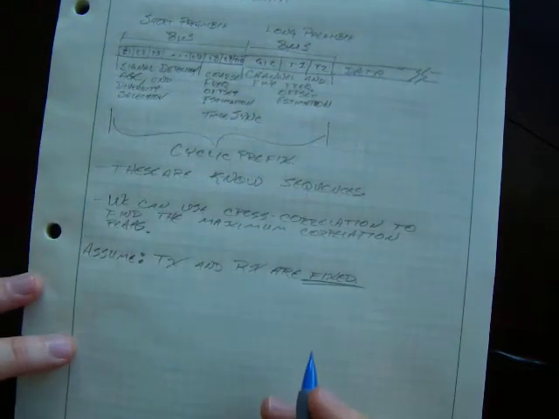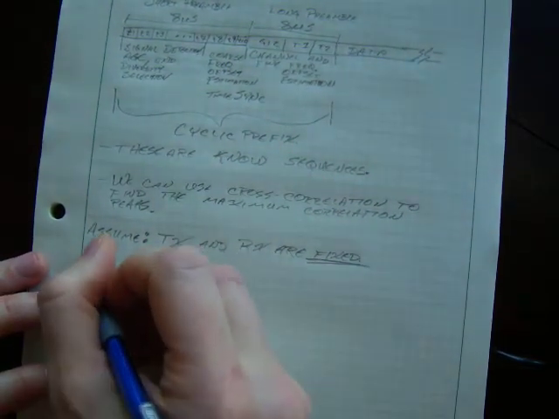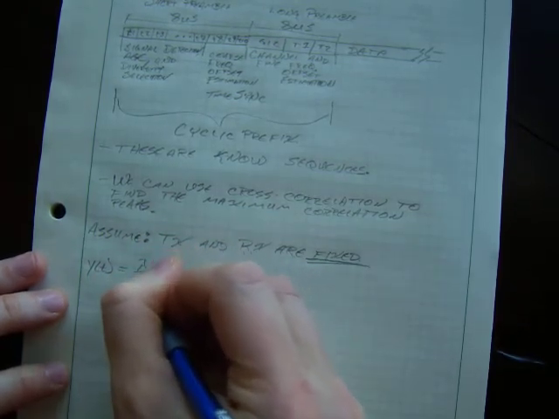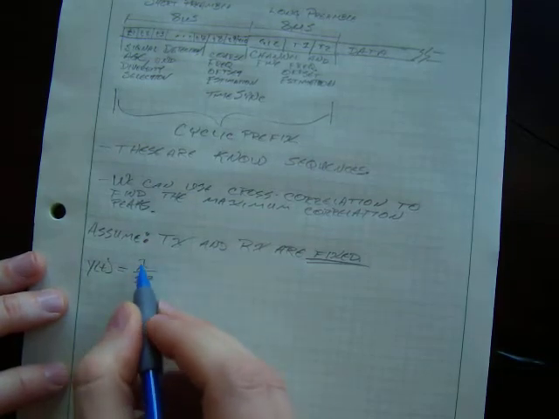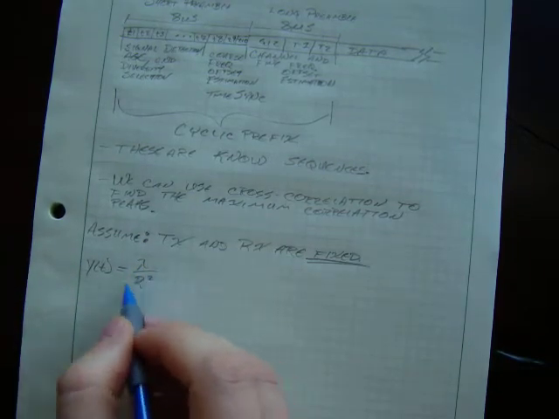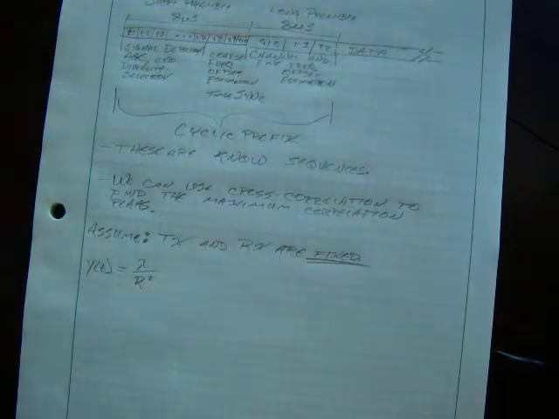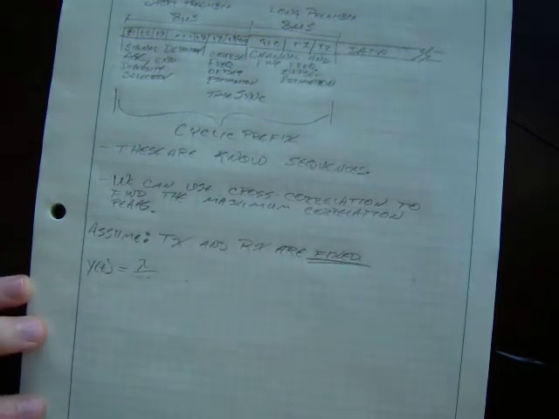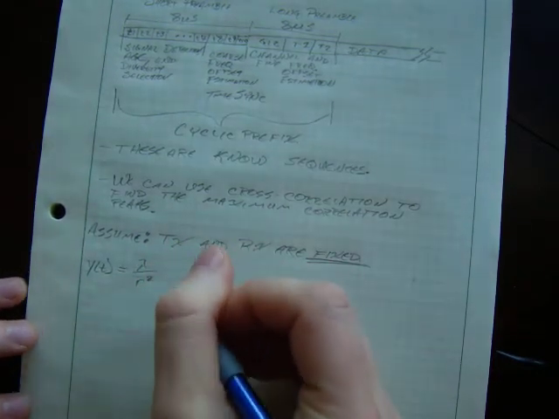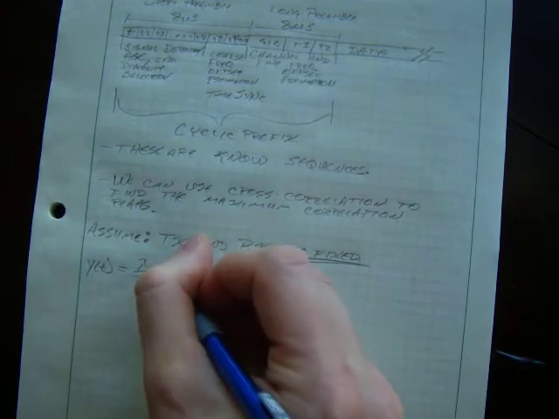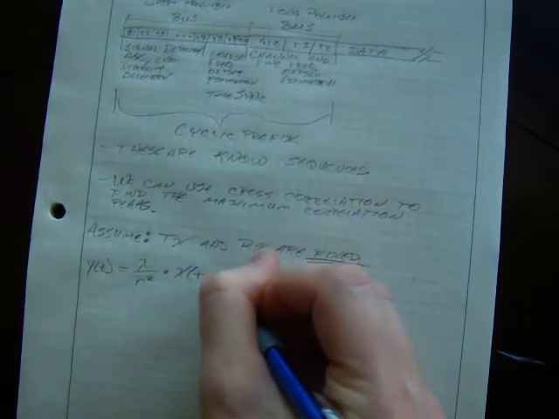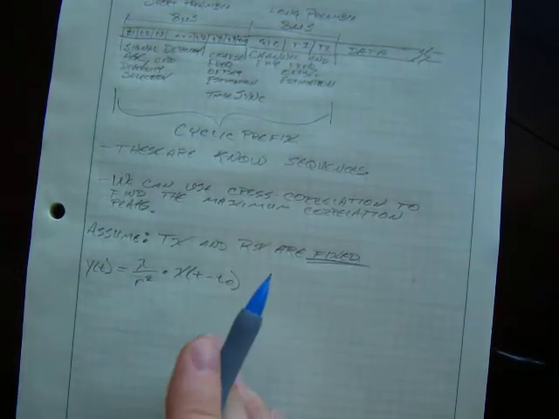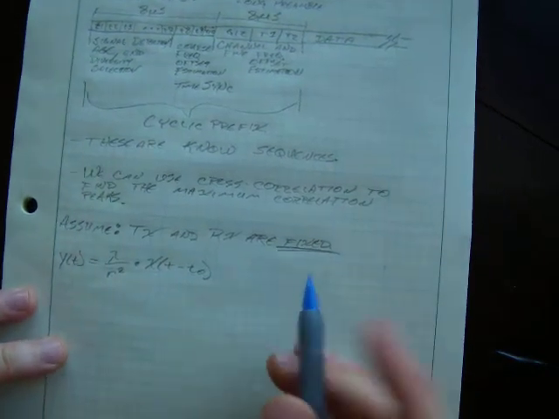What's this going to look like? So here's our system. y of t is going to be equal to lambda divided by r squared. Lambda is the wavelength. r squared is the distance between these two, and I'm going to make this a lowercase r so we can separate it out from the cross-correlation R. This is going to be times x of t minus t naught. So this is the output of the system, and let's draw a little picture of this system.